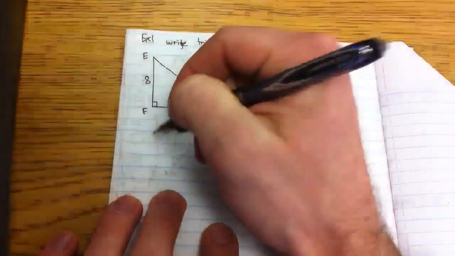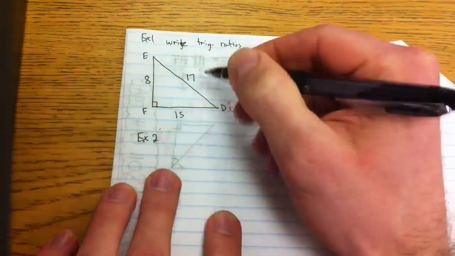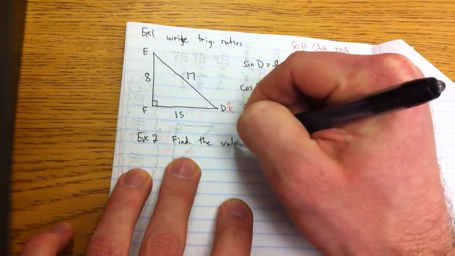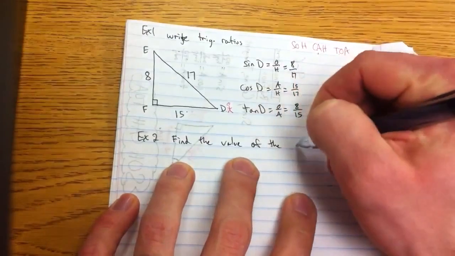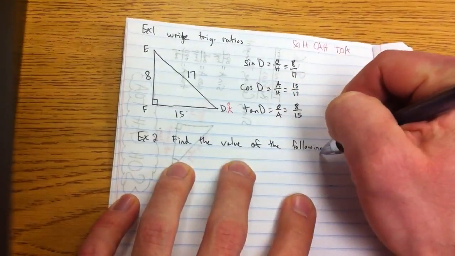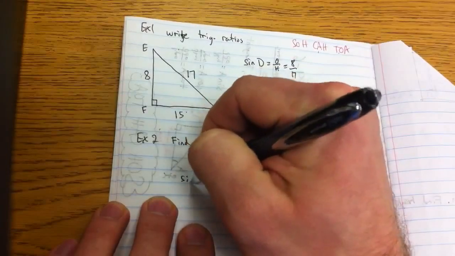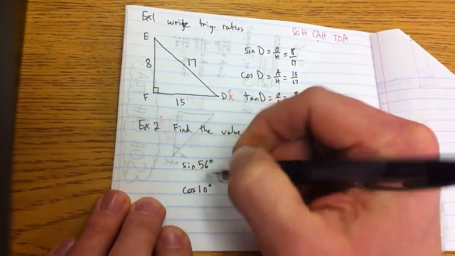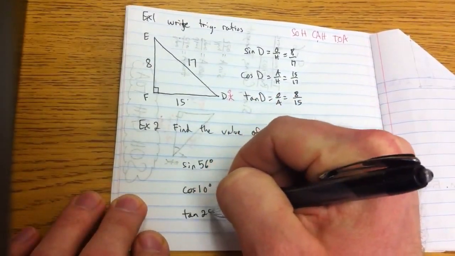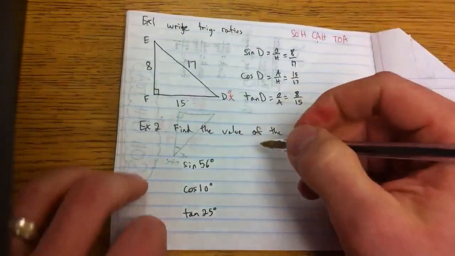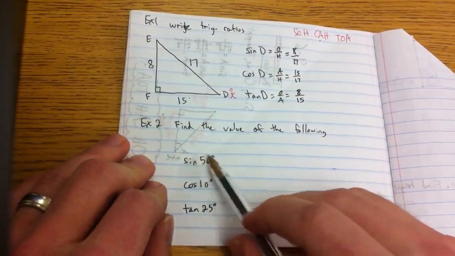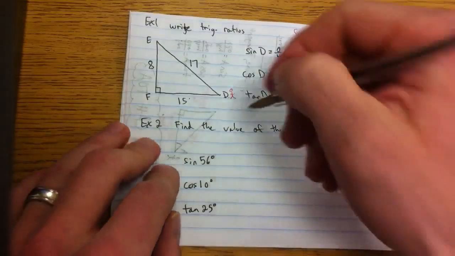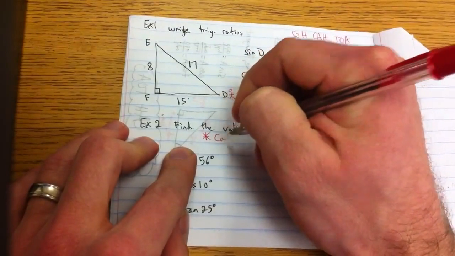The next part, example 2, uses our calculator, and it says find the value of the following. I'm going to find the value of the sine of 56 degrees, the cosine of 10 degrees, and the tangent of 25 degrees. Very, very important: anytime you use a calculator to evaluate these, which you can't memorize, your calculator must be in degree mode.